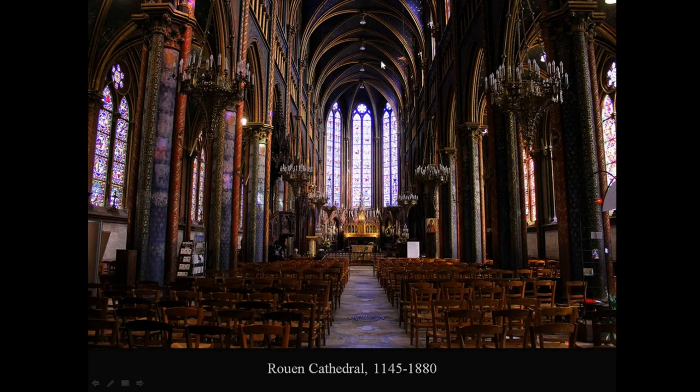In the vaults we can see the motif of starry skies, and the ribbed system is underlined with the golden color, a gilded surface. Inside we can see a plenitude of blue colors, and this really creates a magnificent feeling of eternal, really heavenly space.